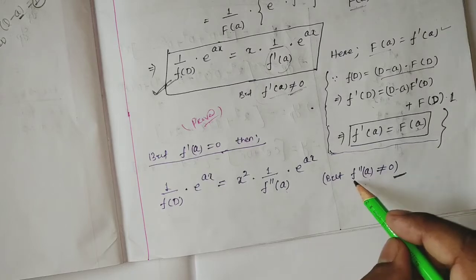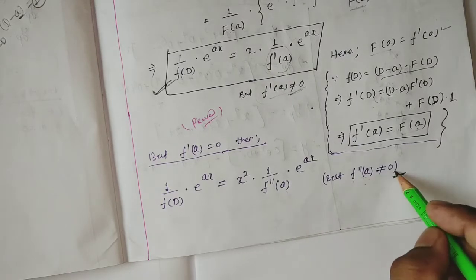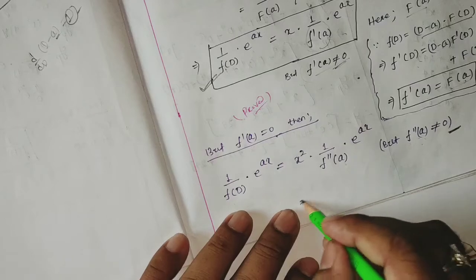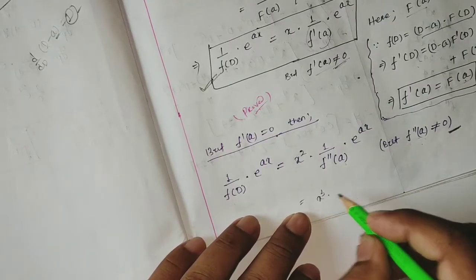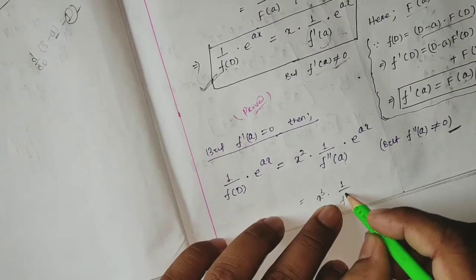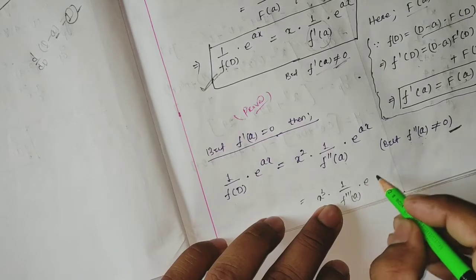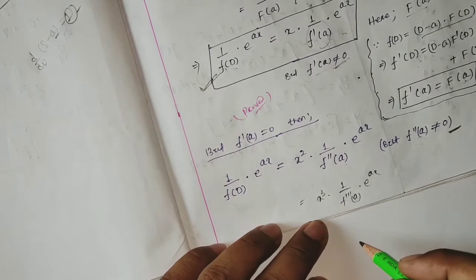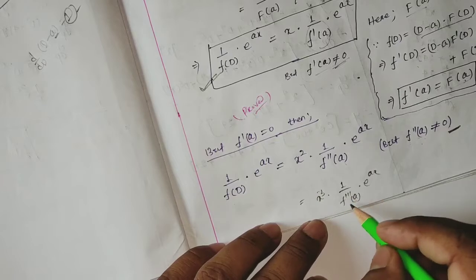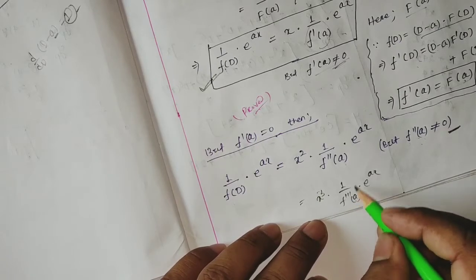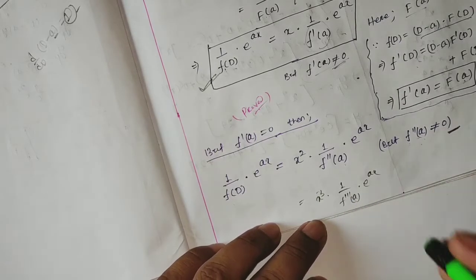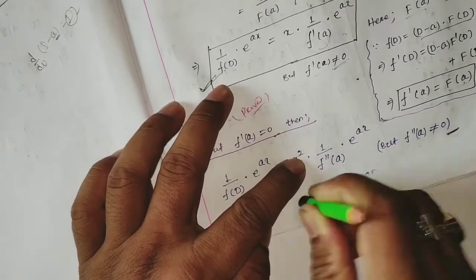If f double dash a equal to 0, then the answer will be x cube, 1 by f triple dash a into e to the power ax. That means 3 times derivative, and we have to substitute a. Like this we have to solve the numericals.